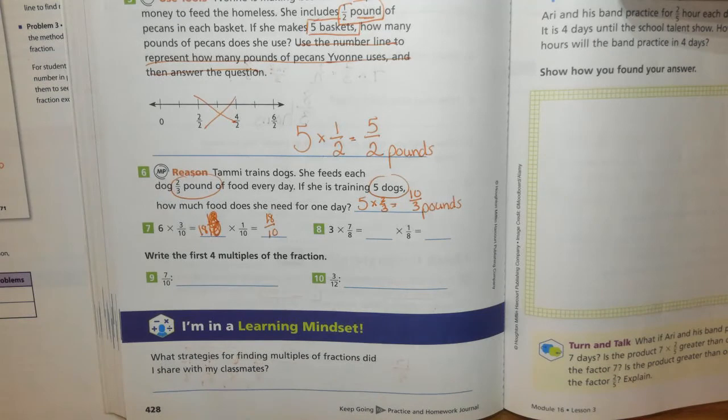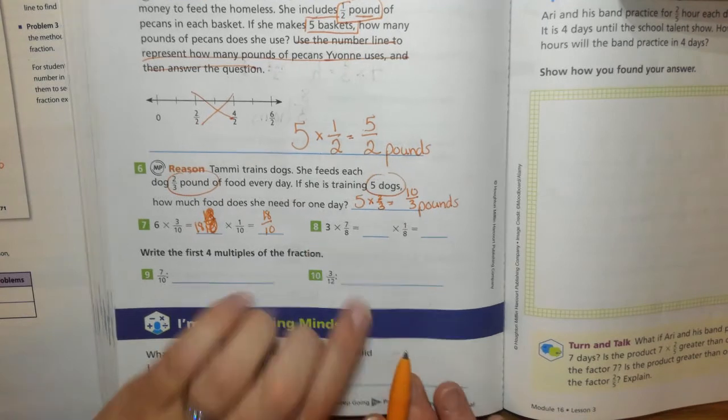See, that's what happens when you don't actually look at everything and you just jump right in, right? See, we make mistakes too. Lots of them. I make lots of mistakes.